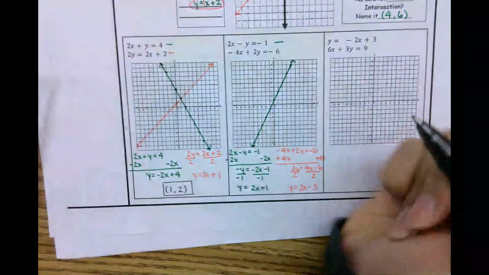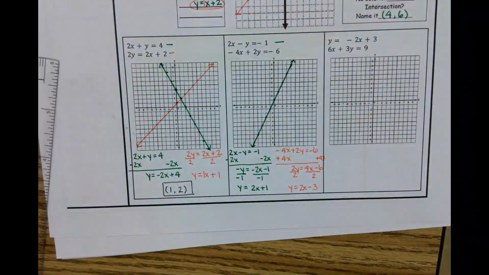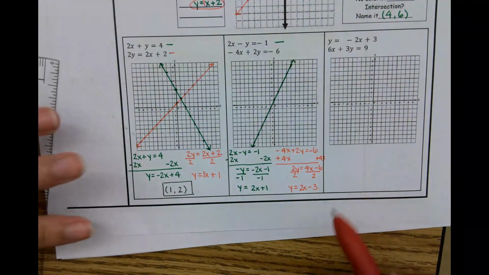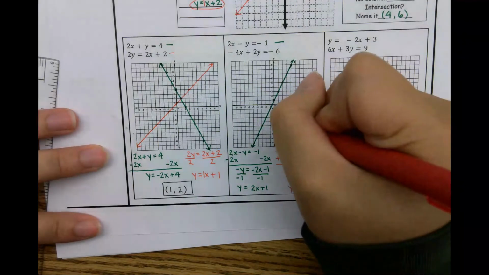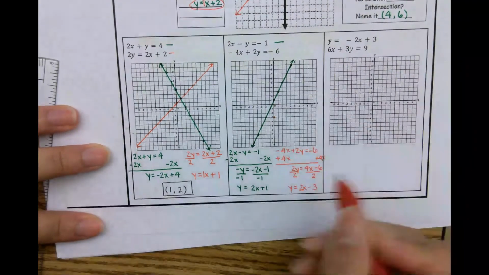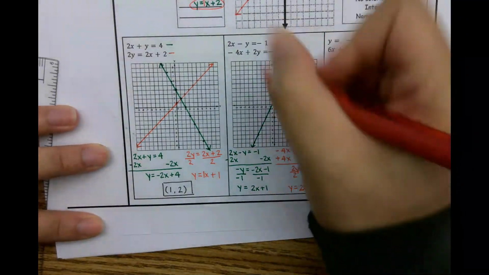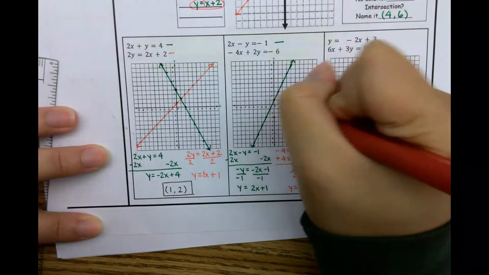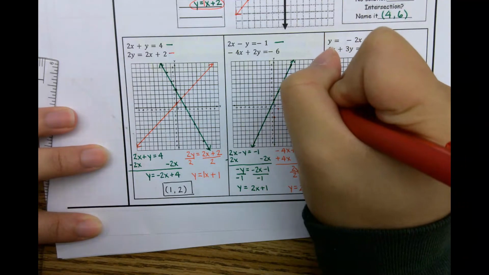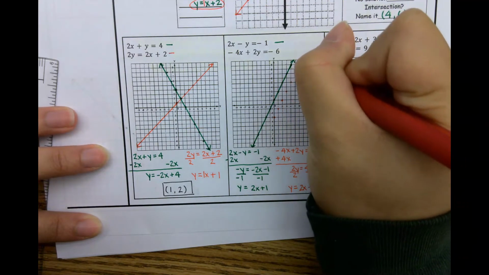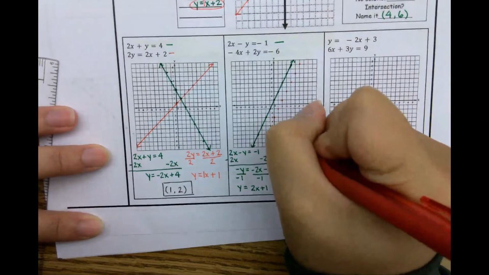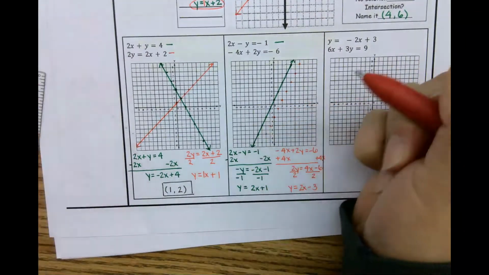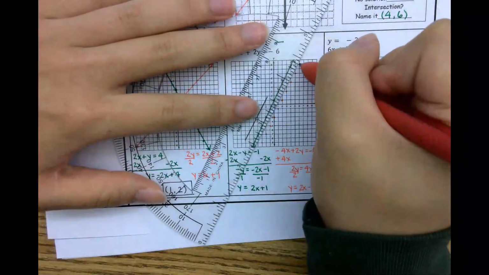I'm good to go. Okay. Then I'm going to do my red line here, y-intercept at -3. Slope is also 2, so I'm going to go up 2, right 1, up 2, right 1, and so on. Okay, and then the other side. Then connect my dots.